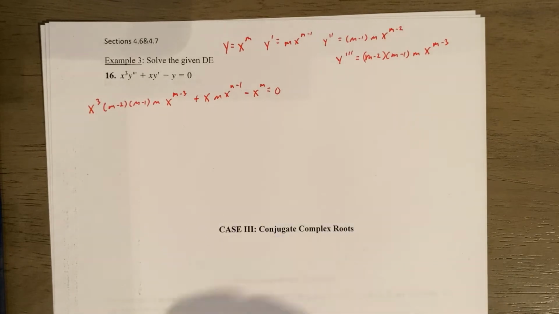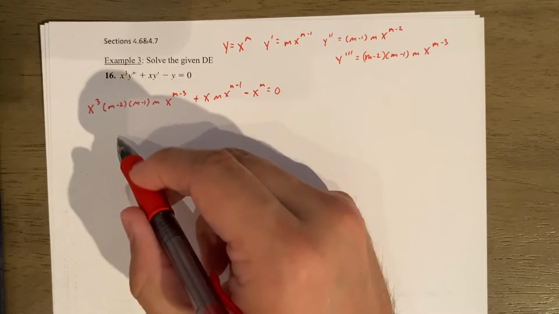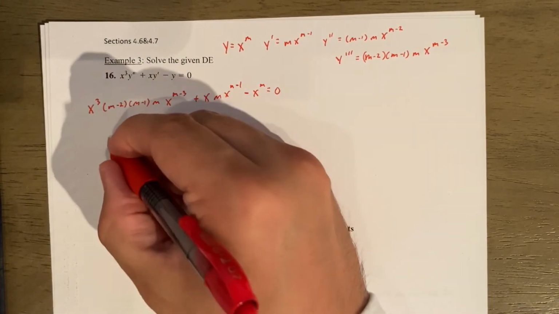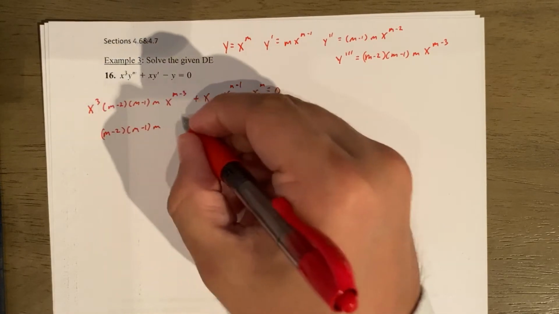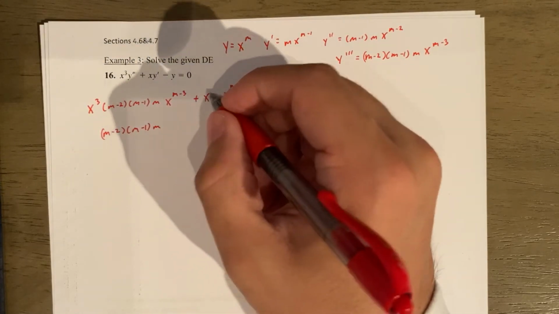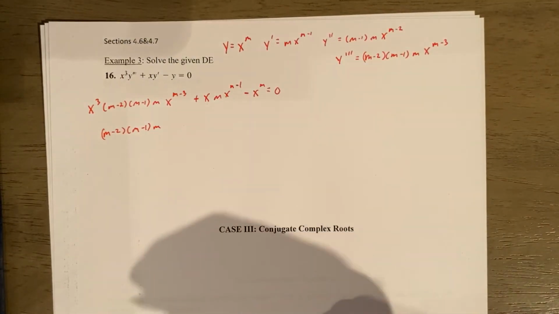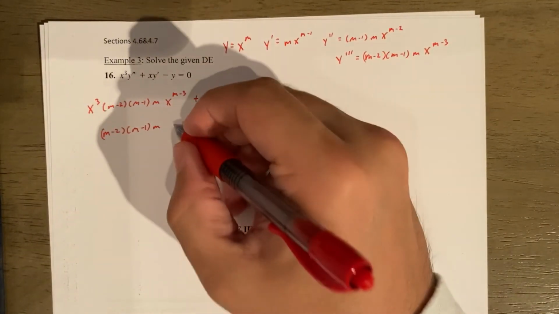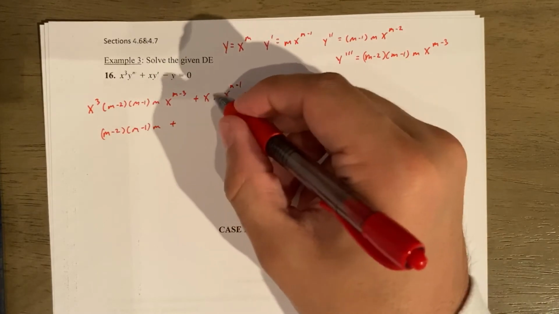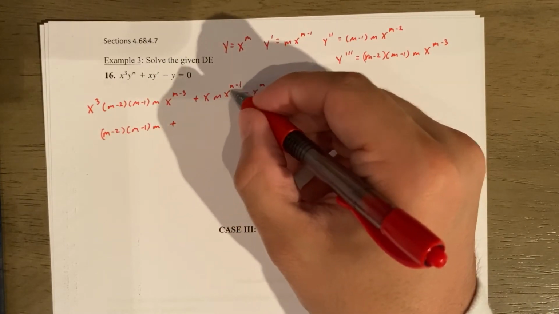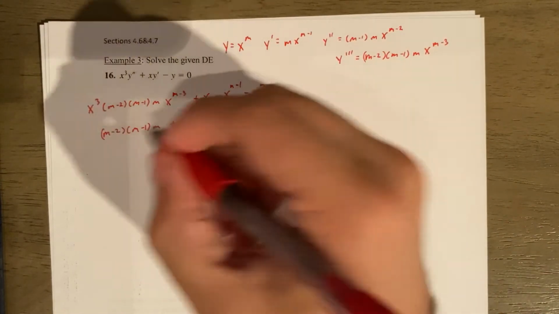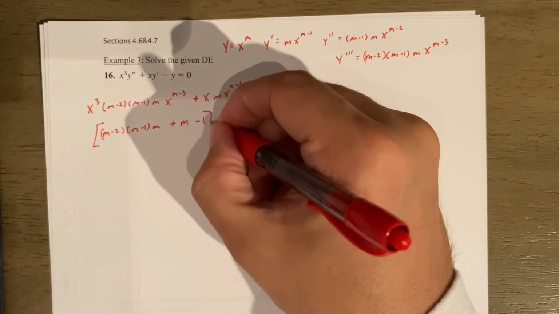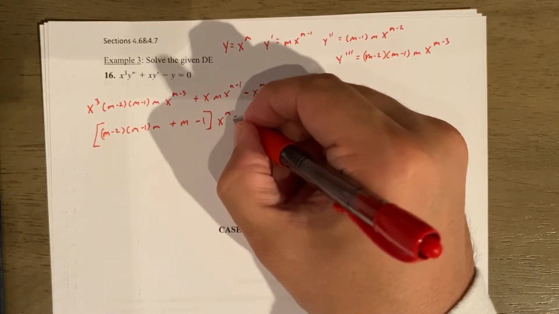And now we're going to pull out all of our x to the m's and cancel some stuff out. So what I see here is I'm going to have m minus 2 times m minus 1 times m, plus m minus 1, and have x to the m equals 0.